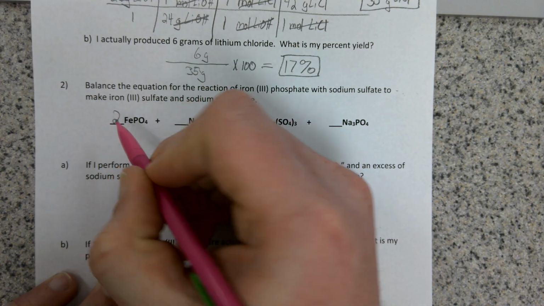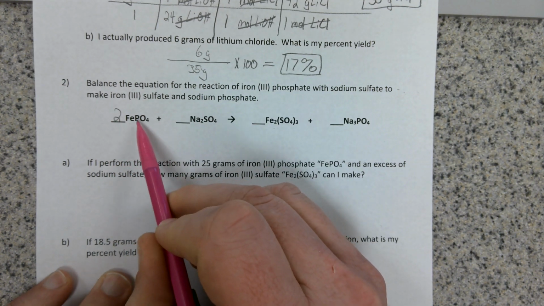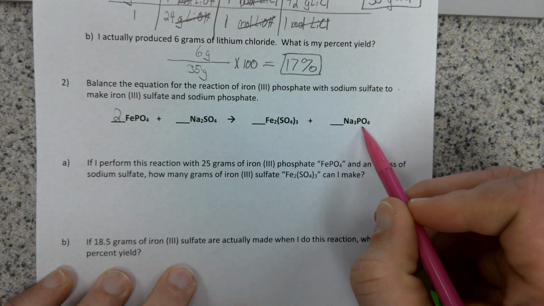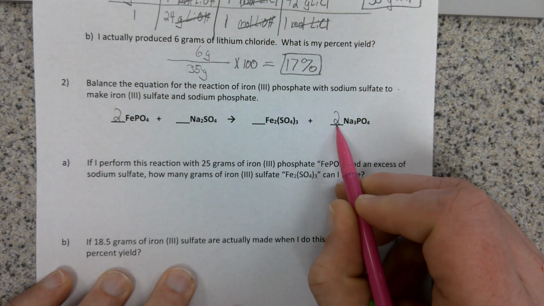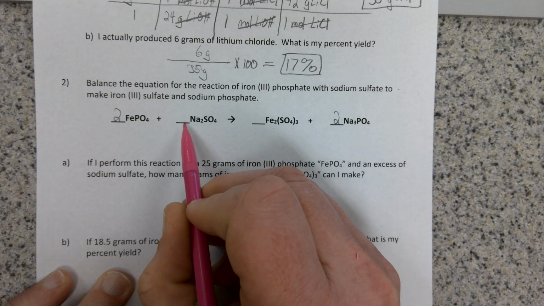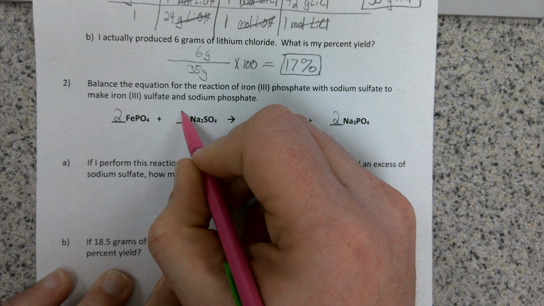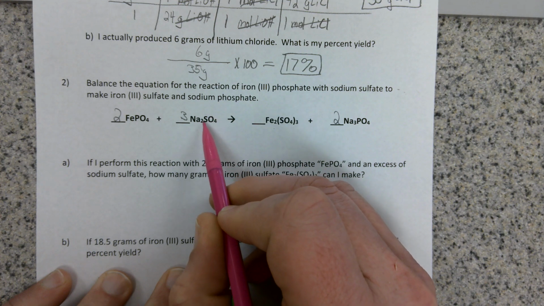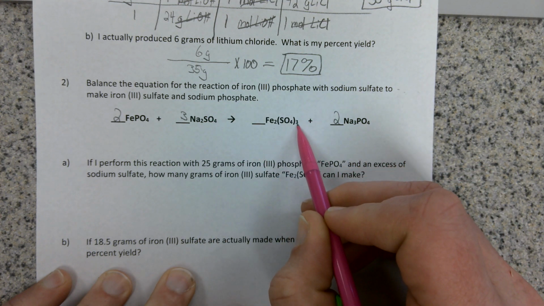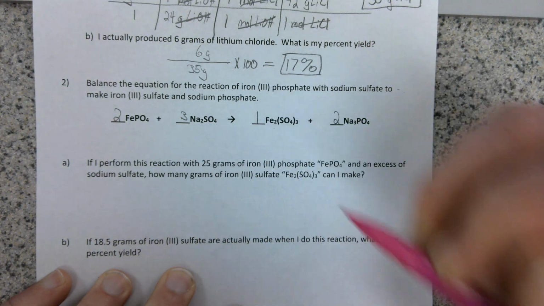So we need to make this 2, and that gives me 2 PO4s. Over here I just have 1 PO4, so we're going to make that 2. That gives me 6 sodiums. Over here I have 2, so I need to make it 6 also. And then that gives me 3 SO4s. Over here, SO4s are already 3, so I can just leave that as a 1.